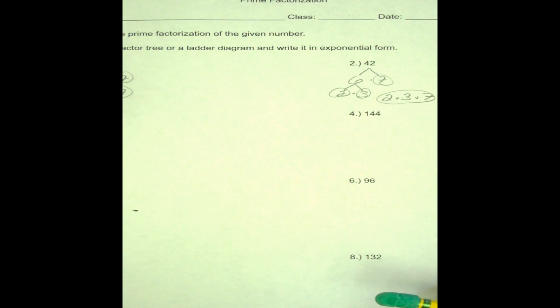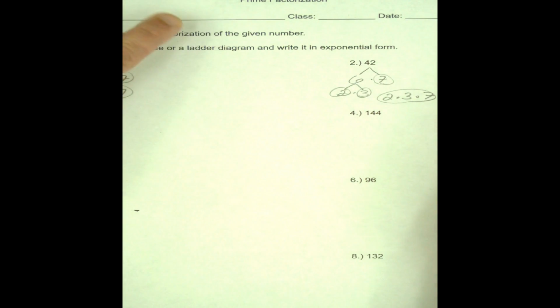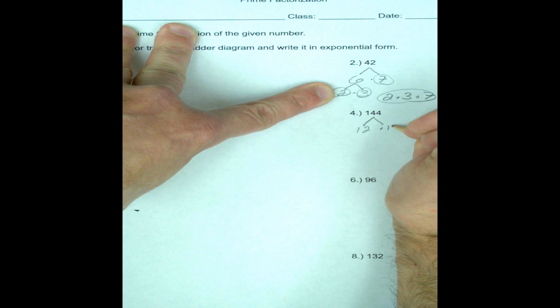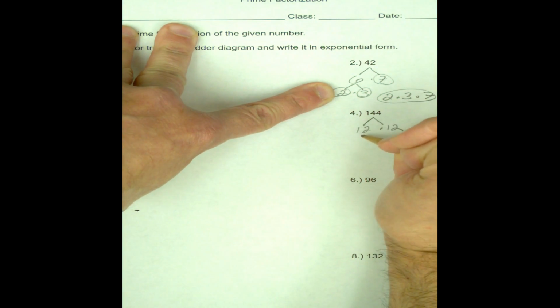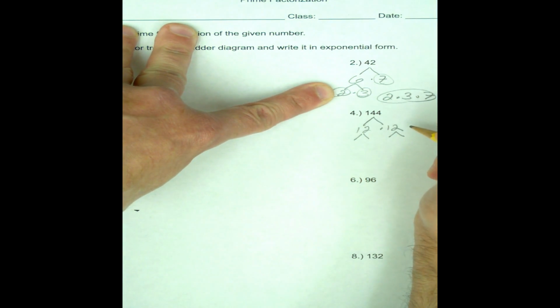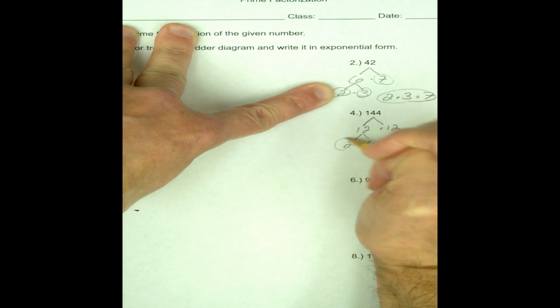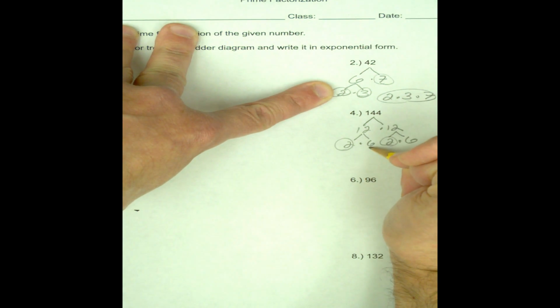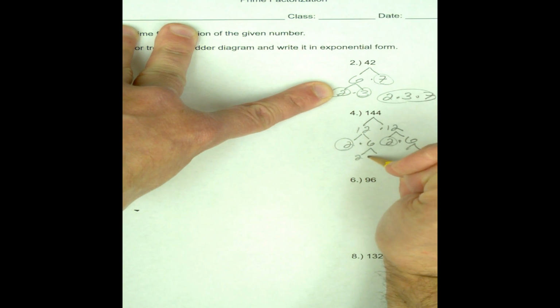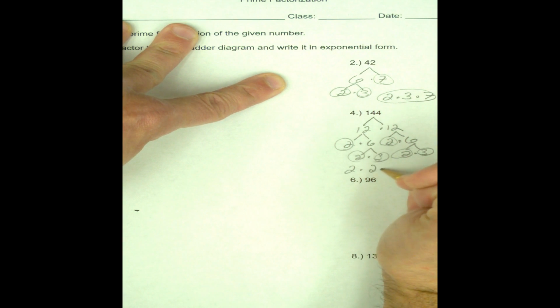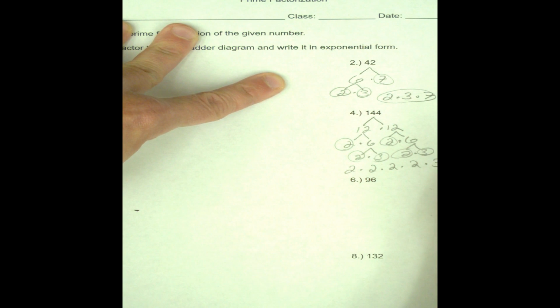But what do we do when the numbers get larger? Like 144, for example. Well, 12 times 12 is 144. 12 is not a prime number. 2 times 6 equals 12. 2 is a prime number. We'll circle it so we can move on. 6. 2 times 3 equals 6. 2 and 3 are both prime. So when we group that, we have 2 times 2 times 2 times 2 times 3 times 3.